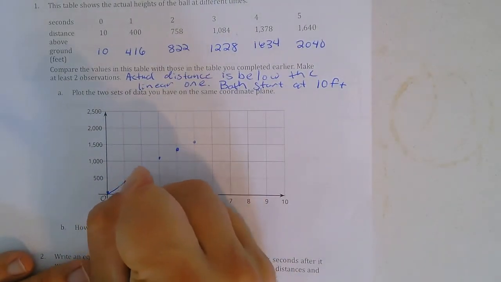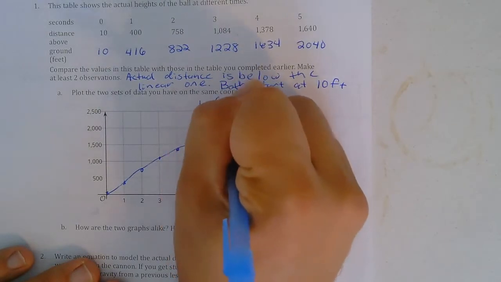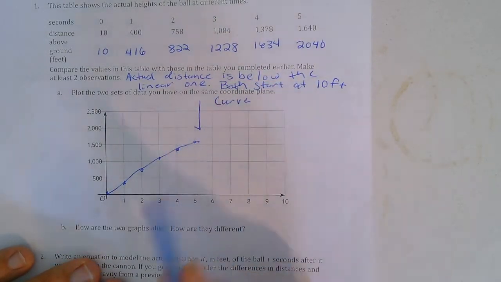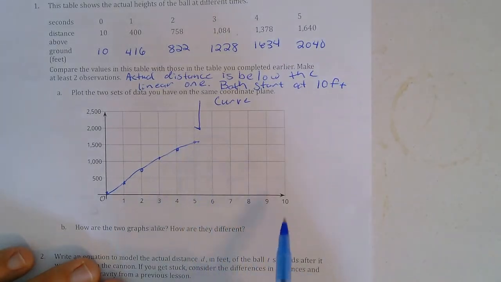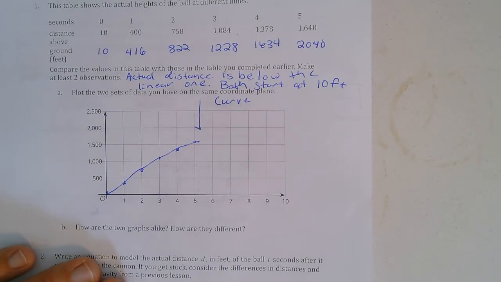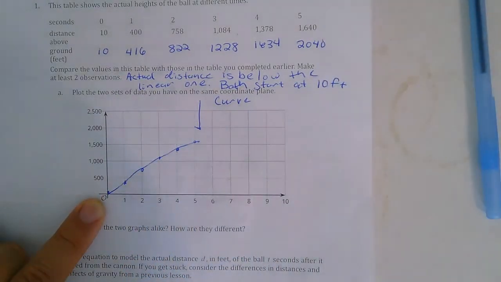So what I want you to notice is there's a little curving. So the cannonball looks like it's going to eventually go back down to the ground and follow a parabola. So here, for our second graph, I'm going to put that in black.